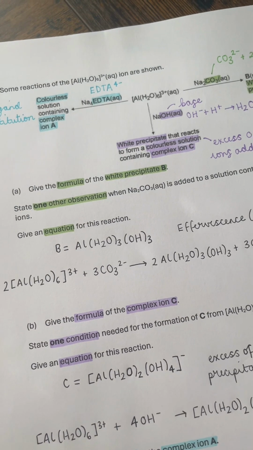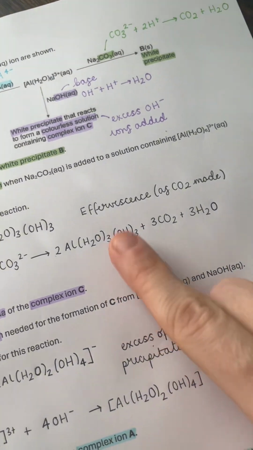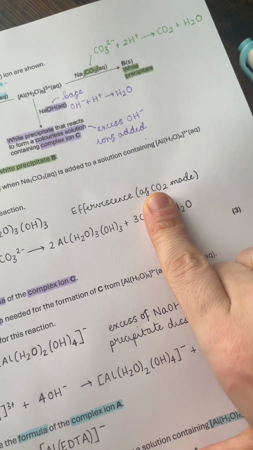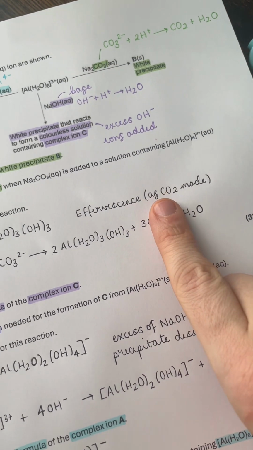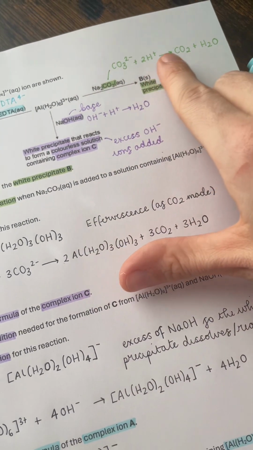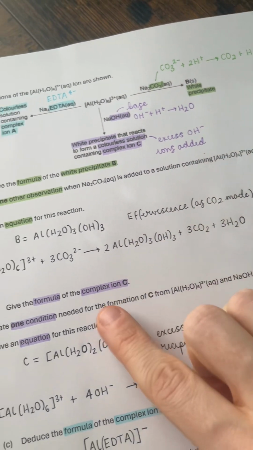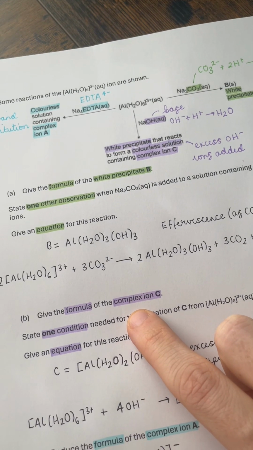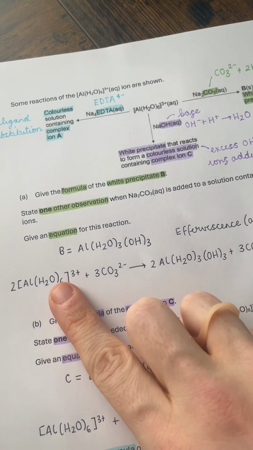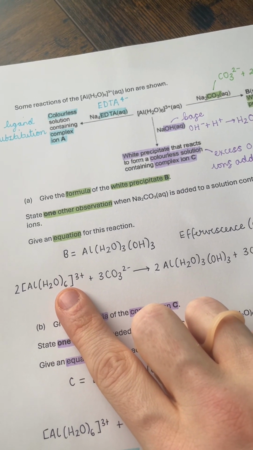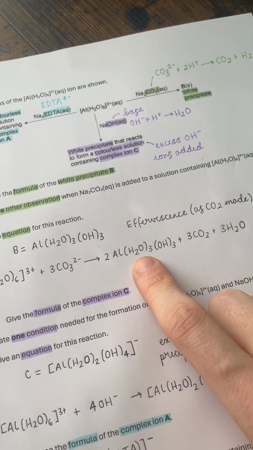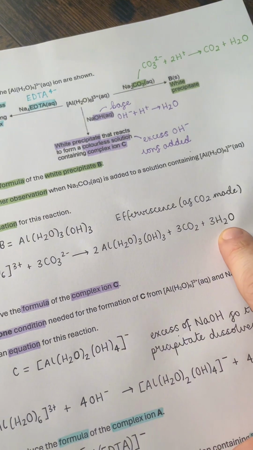The other observation we see is the effervescence, and it's important we say effervescence and we don't say we've made CO2, because that's not an observation. We know CO2 is made, we see that because it effervesces, and that's the equation for that up there. The equation for the reaction in total is that you have the hex-aqua aluminium complex ion reacting with the carbonate ions to give us the white precipitate, the CO2 and the water.